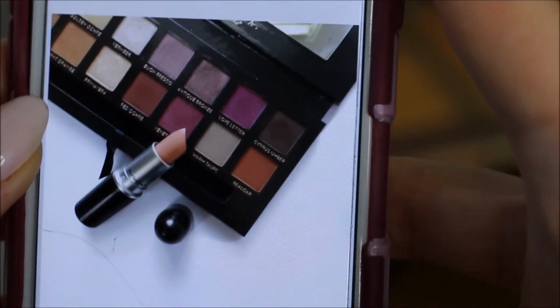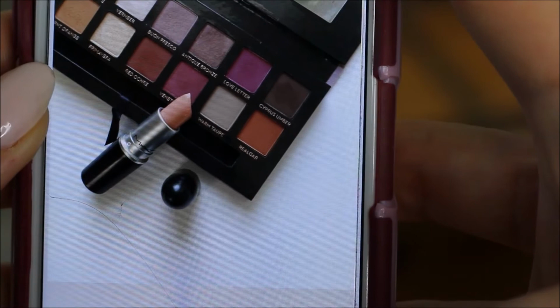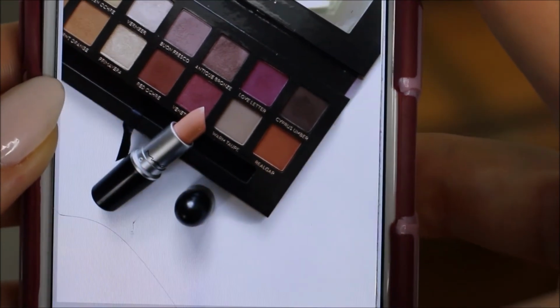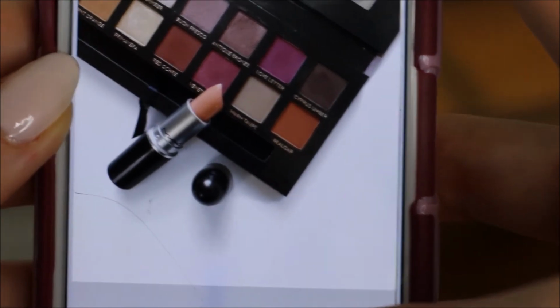Sorry that that's not in focus. That's what the photo looks like after I've whitened the background. So before whitening, after whitening, before, after. See, it makes a huge difference.